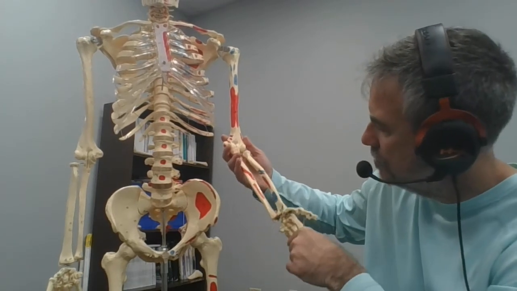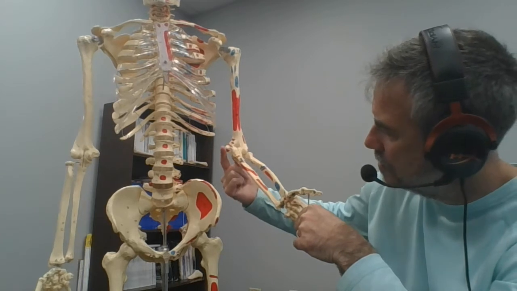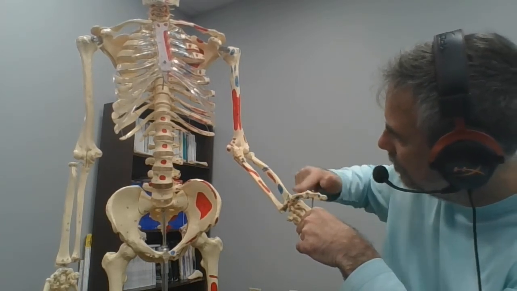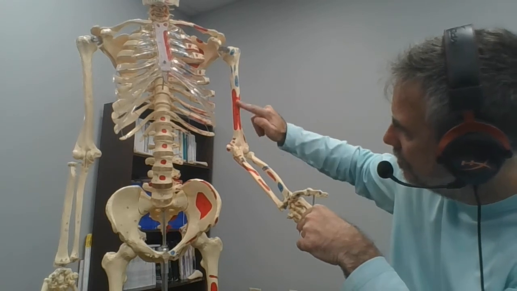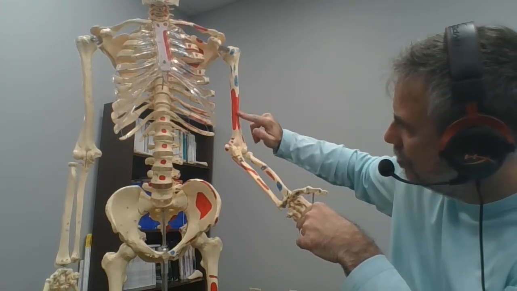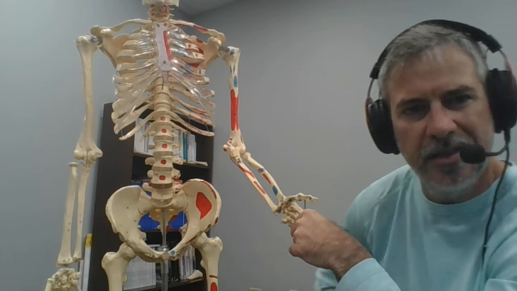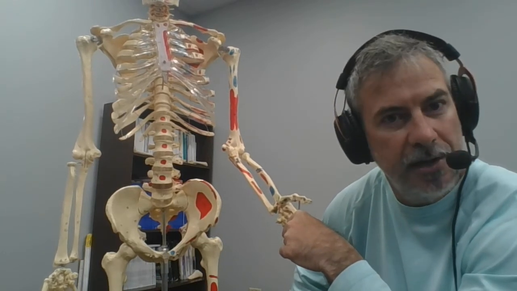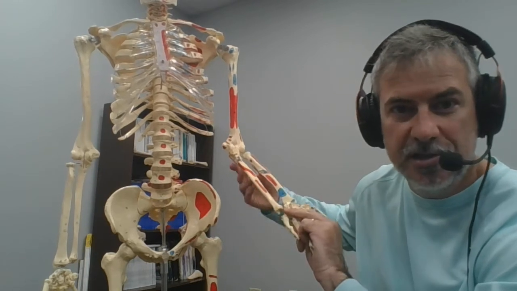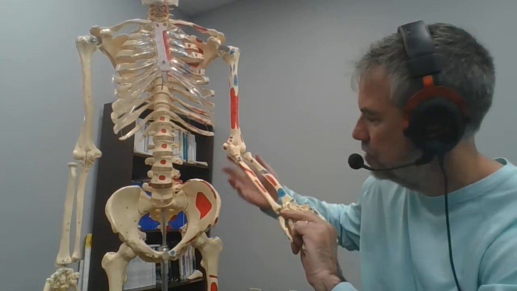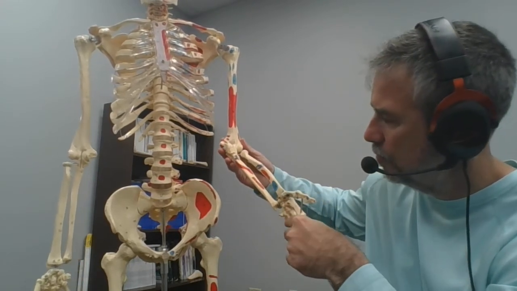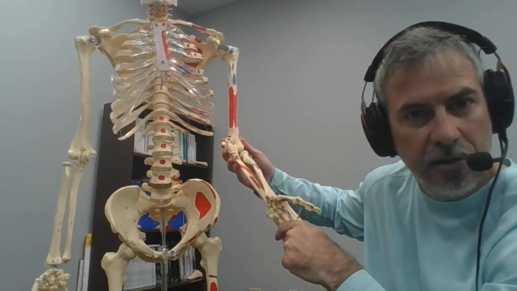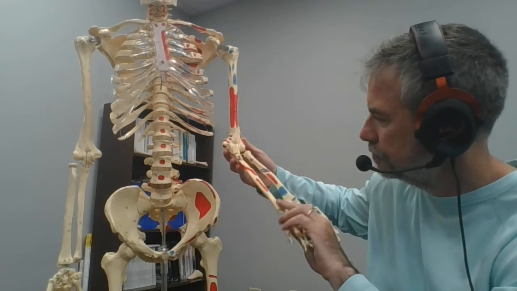Well, what if the thumb is midway between lateral and medial? That means it's lining up with the bicep, right? That's the brachialis origin right there, but it's midway. We call that semi-pronated. The reason we don't call it semi-supinated is that anatomical position is all the way supinated, so the only way to go is in the direction of pronation. That's why we call it semi-pronated. If this was anatomical position, we'd call this a semi-supinated position.